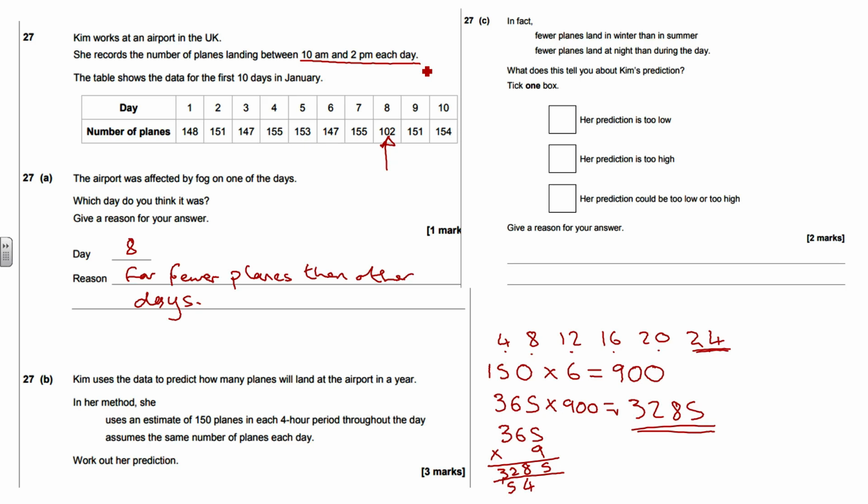She also looks in January, which is in winter, which would suggest that her number of planes is less than what's in summer. So we may be saying we've got too many planes, but possibly too few planes for summer. So we can't consistently say it's too low or too high, so I would say her prediction could be too high or too low. Give a reason, so we'd say, well, we expect fewer planes at night, but at the same time, more in summer.